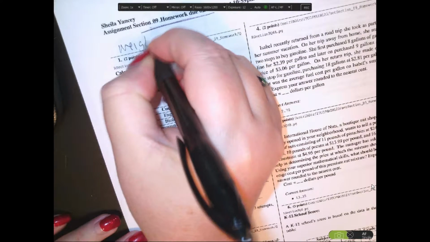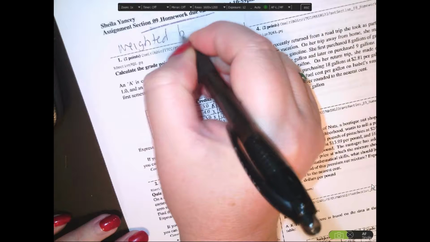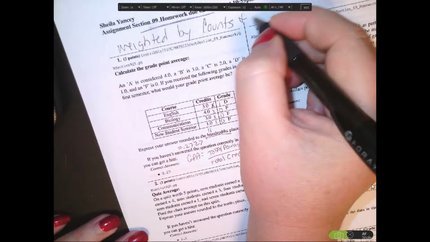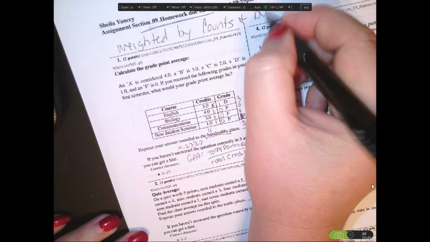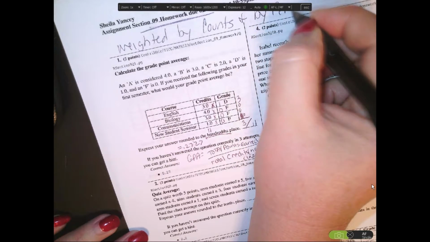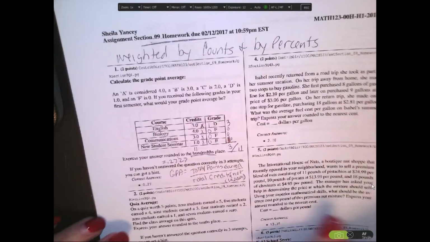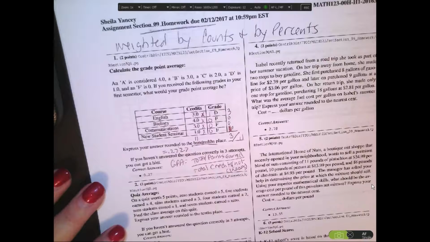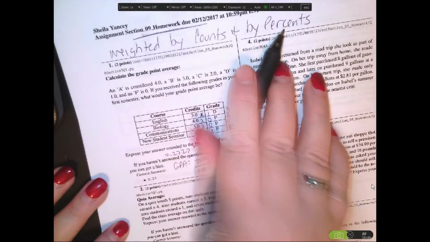Weighted by counts and weighted by percents. Okay? This gives some people problems figuring out which one is which and when to do which. Your Excel project is weighted by percents.